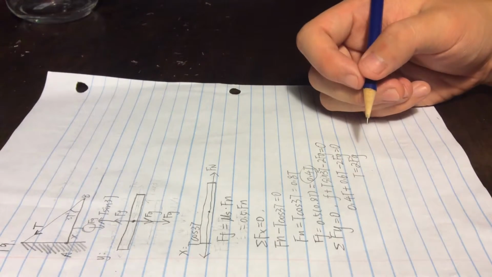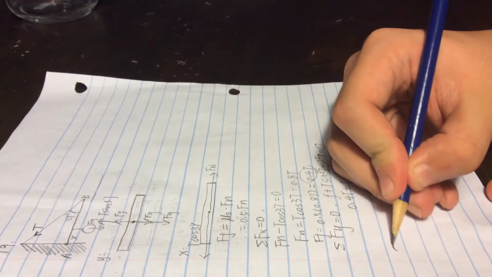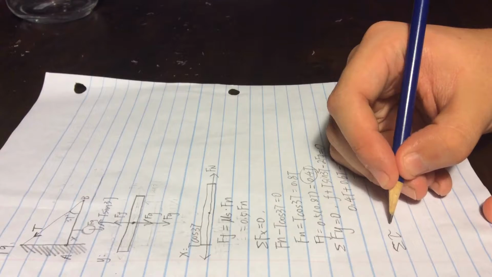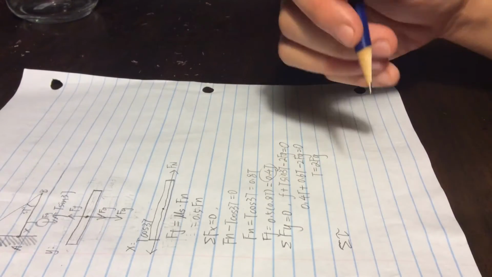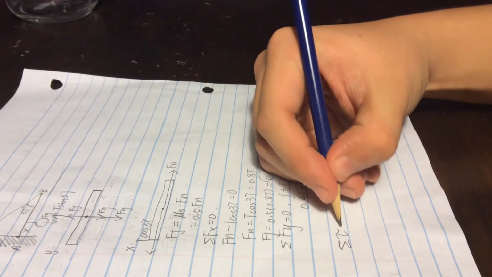And now we can go ahead and do the sum of all torques. So the problem is asking us to find the equilibrium point, so the sum of torques should be 0.